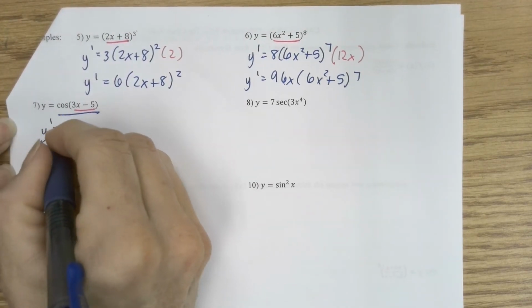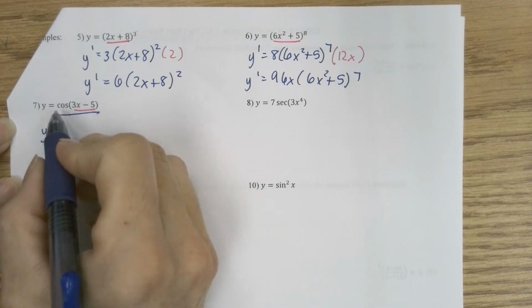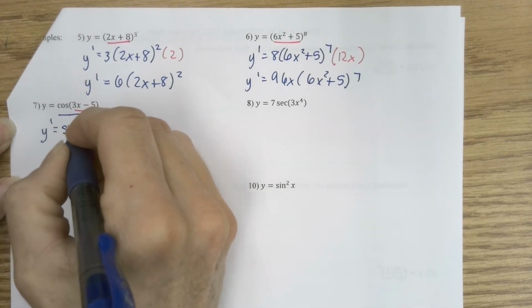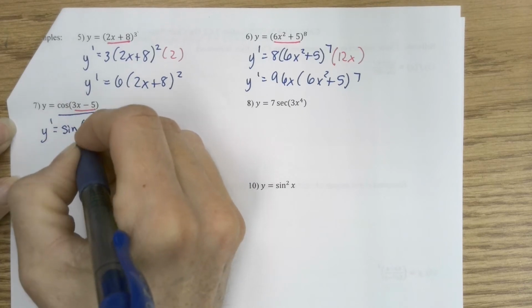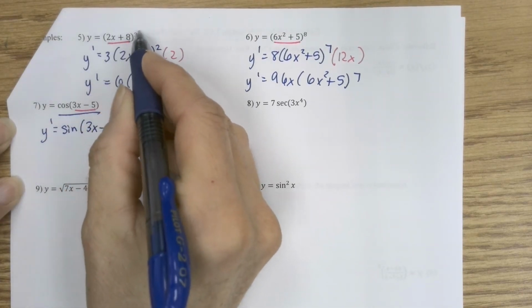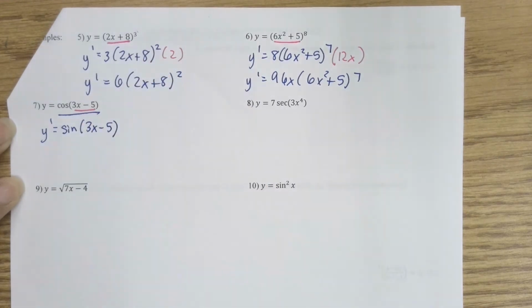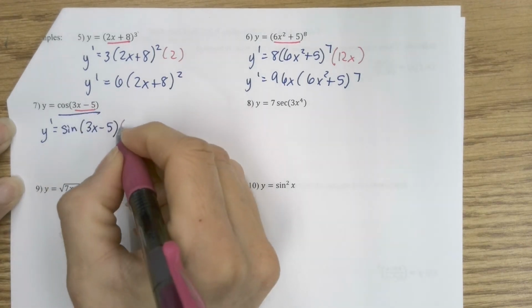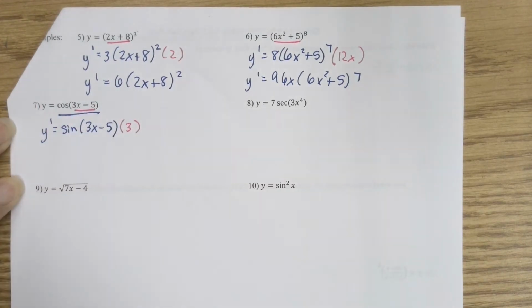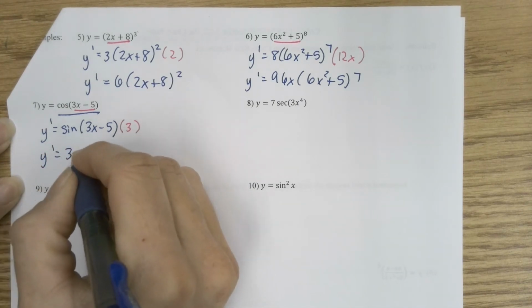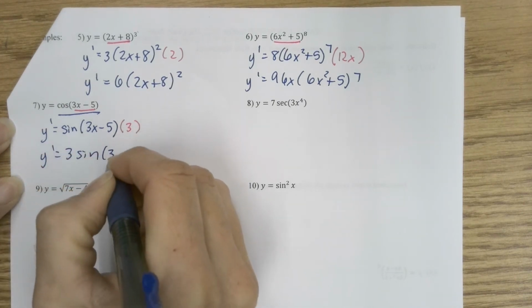So when I find my derivative, I'm going to start with the derivative of the outer function. So the derivative of cosine is negative sine. Your angle stays the same, just like the inner part here when we dropped our power stayed the same. But now we multiply by the derivative of the inner part. So the derivative of 3x minus 5 is 3. And just out of habit, I usually like to bring my numeric coefficients out to the front.